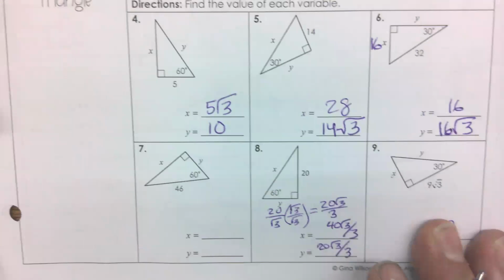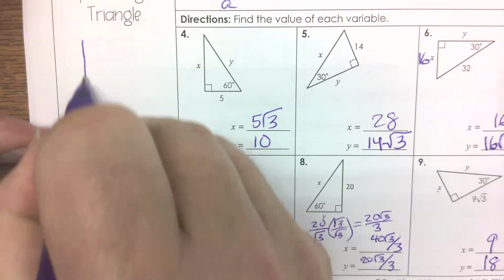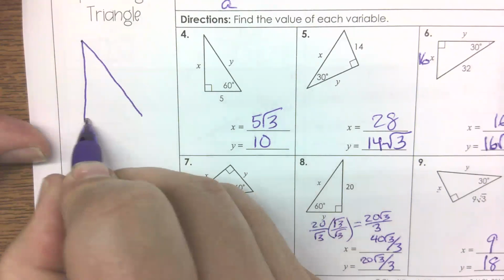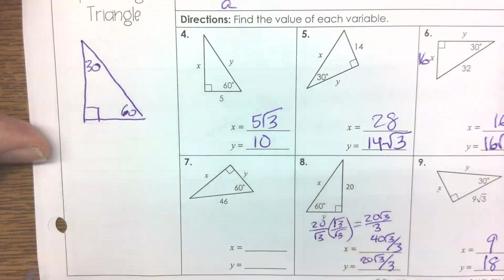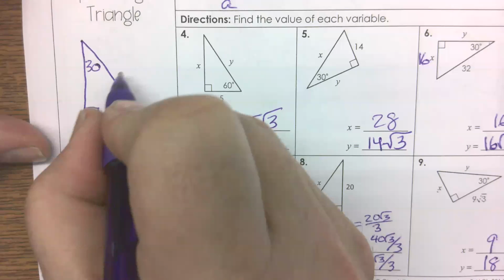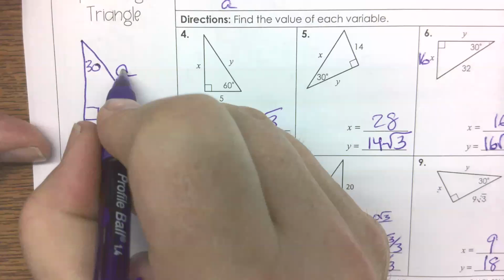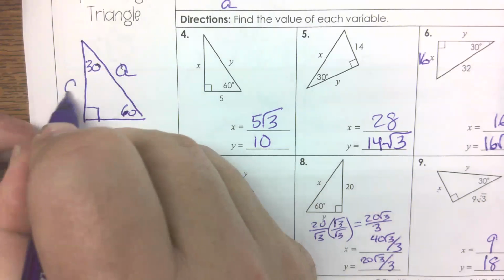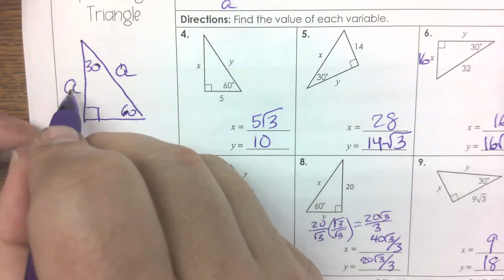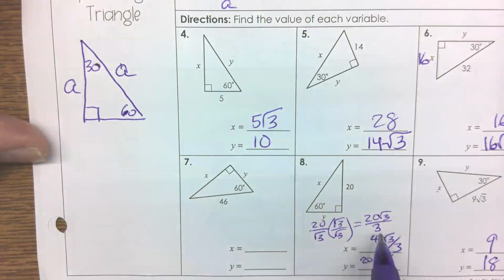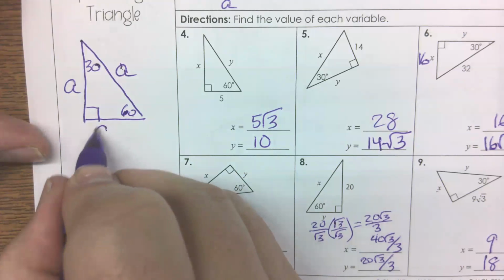And just like we did before, over here, let's give ourselves a rule or a little formula for when we're dealing with a 30, 60, 90 triangle. And we're given not the hypotenuse, right? Well, we'll come back to that. When we're given this side, the one opposite 60 as A, this one would then be that number times √3 divided by 3.